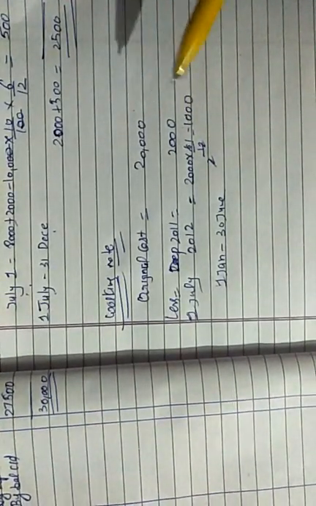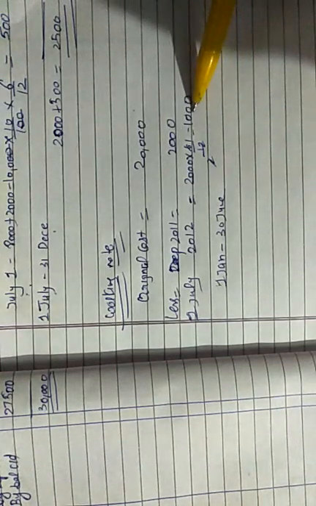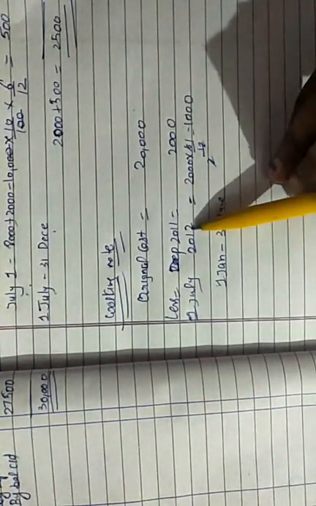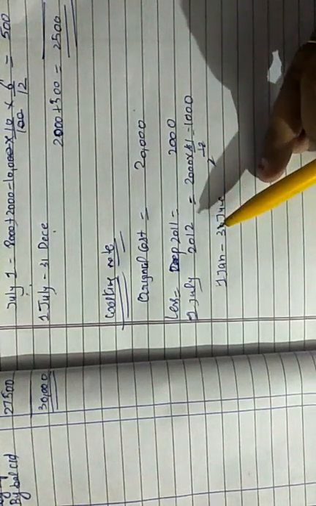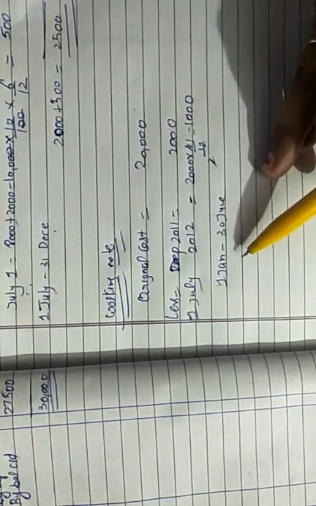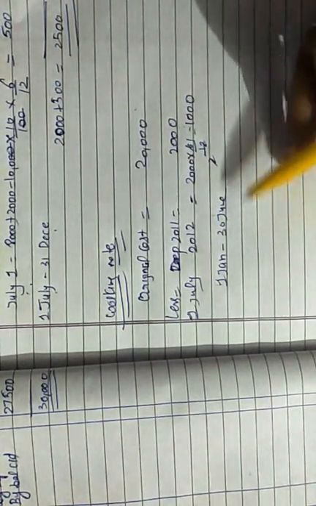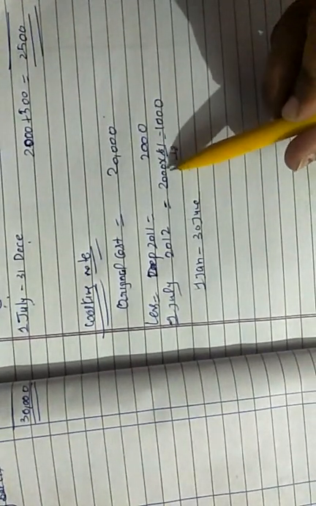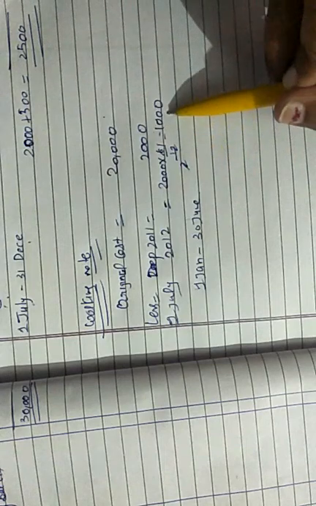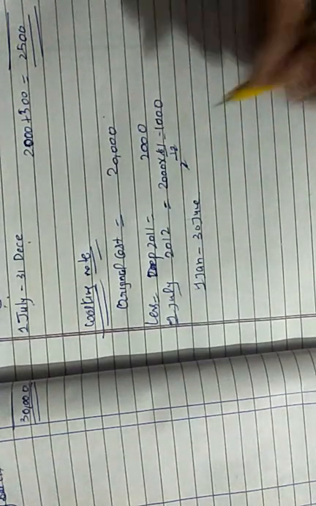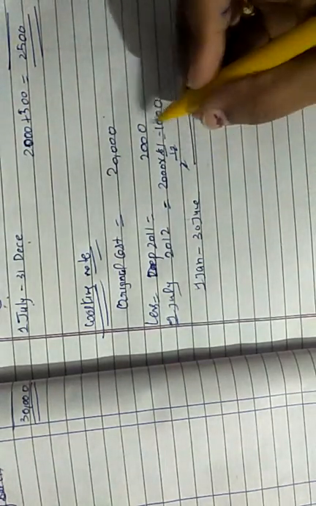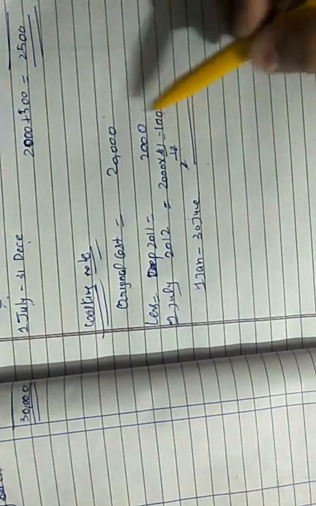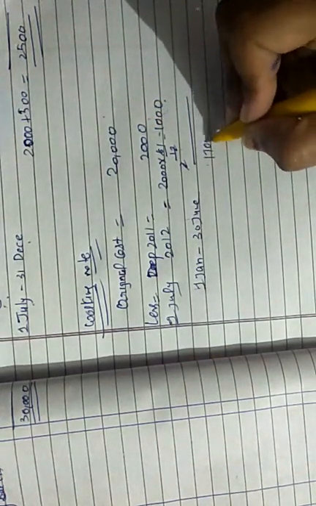So the original cost is 20,000. As I told you earlier, this plant was sold in 2012 on July, meaning depreciation for the first 6 months, from January to 30 June, must be provided. Depreciation of 2,000 for a year is 1,000 for 6 months. So we deduct the depreciation from 20,000. We deduct 2,000 and 1,000, total 3,000. So it is 17,000.